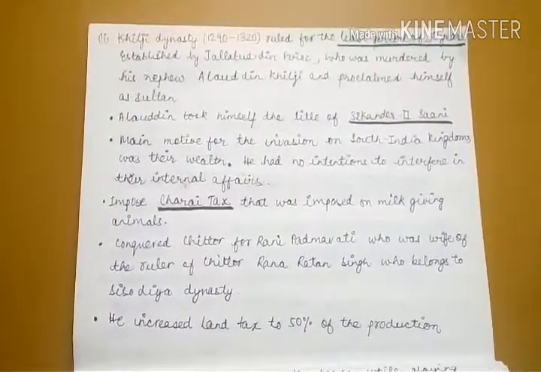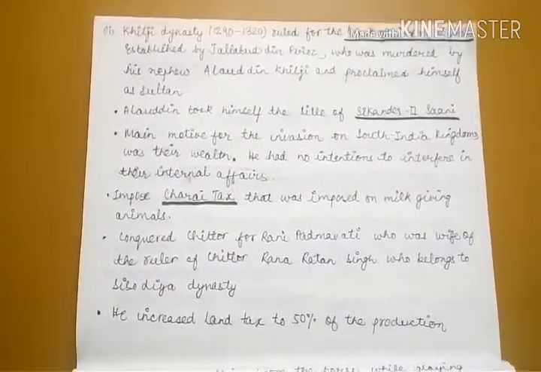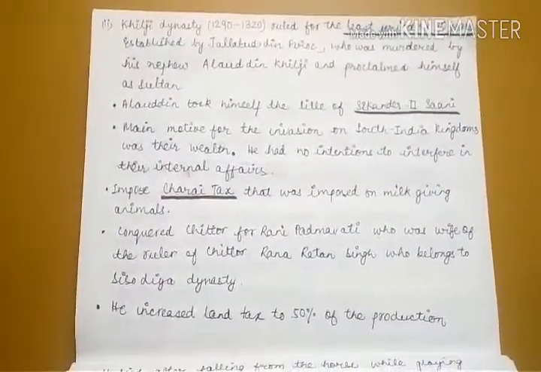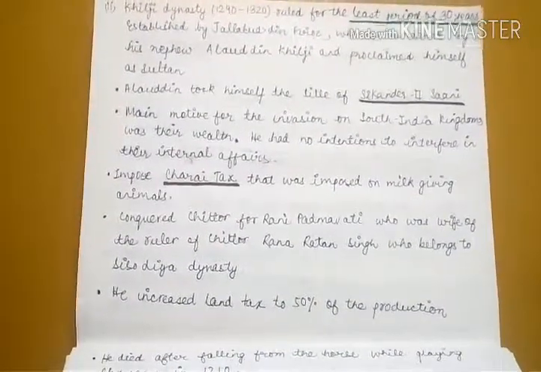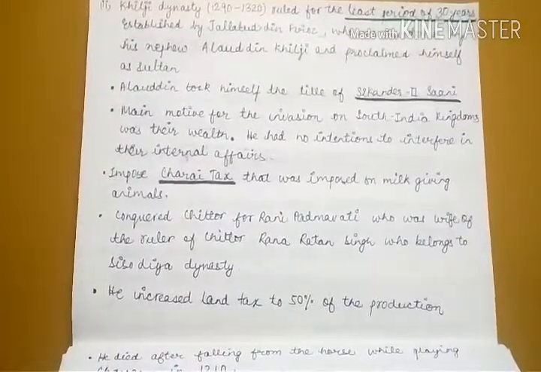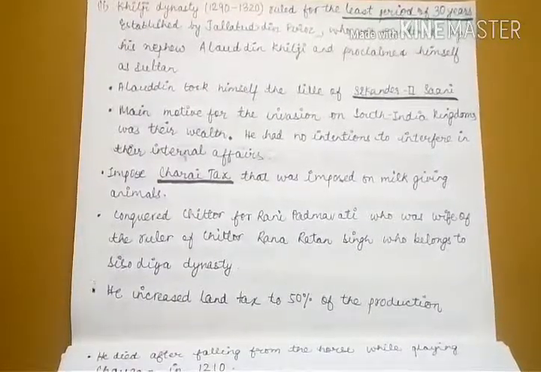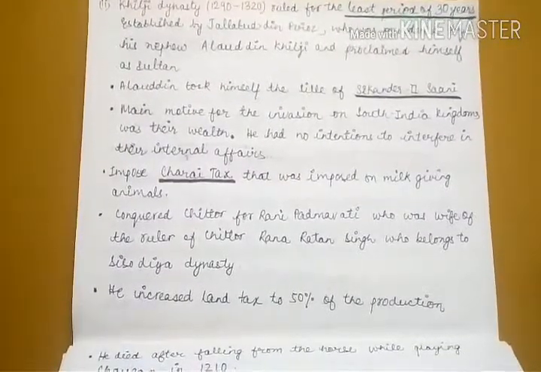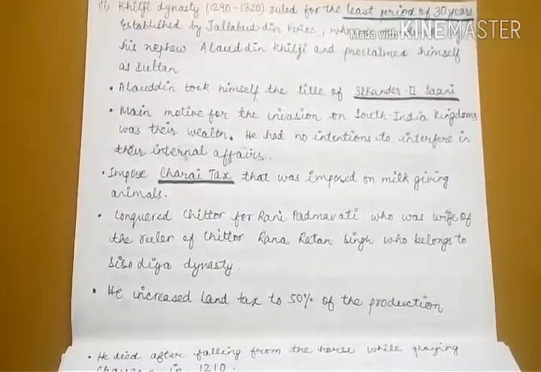invaded South India. The main motive for the invasion of South Indian kingdoms was their wealth. He had no intention to interfere in their internal affairs. He imposed the Charai tax, which was imposed on milk-giving animals. He conquered Chittor for Rani Padmavati, who was the wife of the ruler of Chittor, Rana Ratan Singh, who belonged to the Sisodia dynasty. He increased the land tax to 50% of the production.